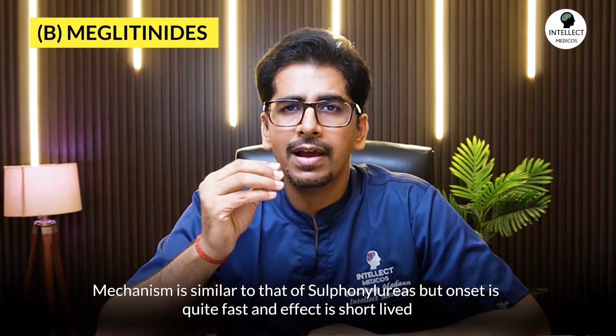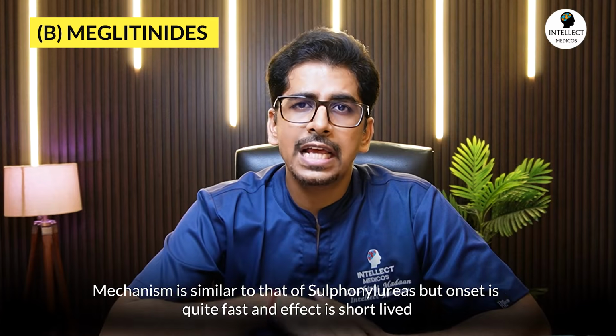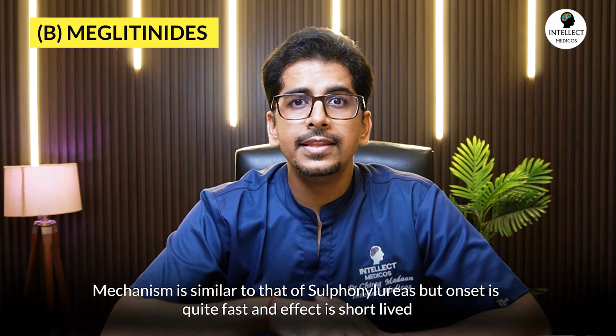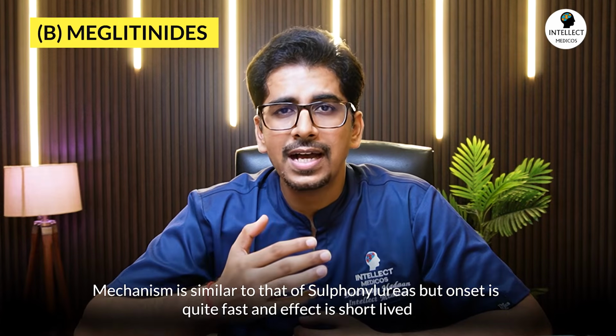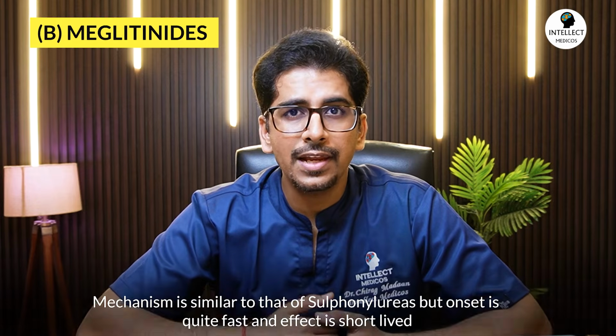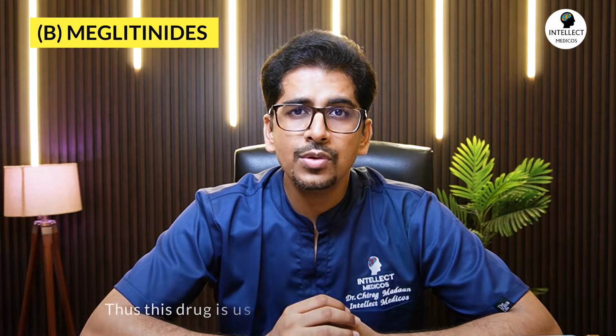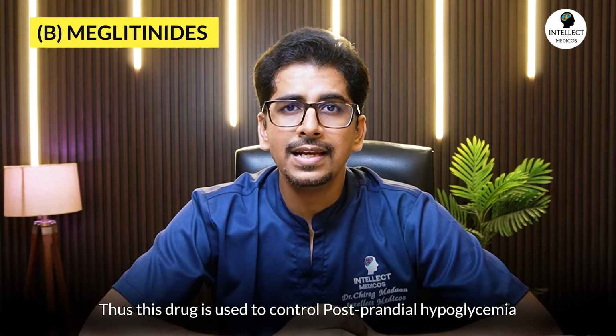Now, the next group in this class are meglitinides, which includes repaglinide. The mechanism of meglitinides or repaglinide is similar to that of sulfonylureas, but the onset is quite fast and the effect is short-lived. And that is why this drug is used to control postprandial hyperglycemia. So whenever the patient takes a heavy meal, yes, this drug is to be used, right?